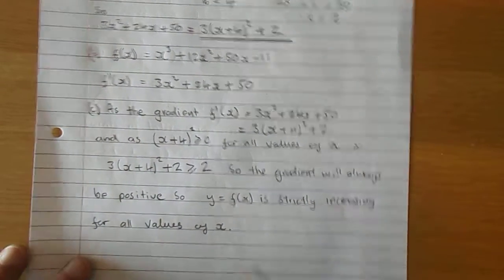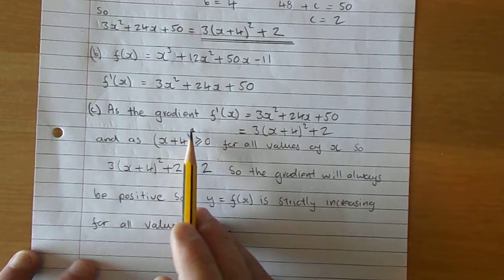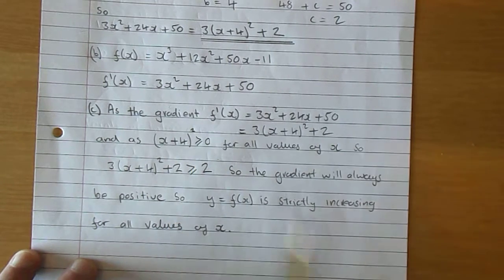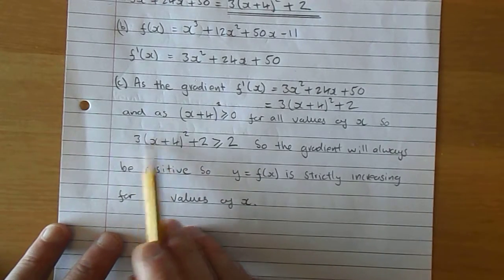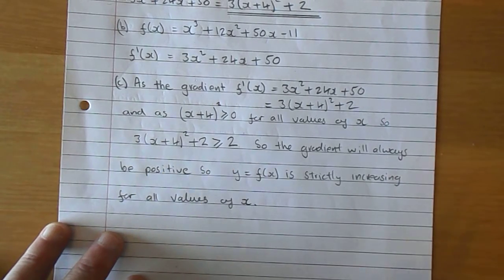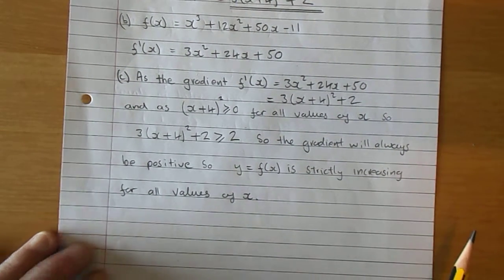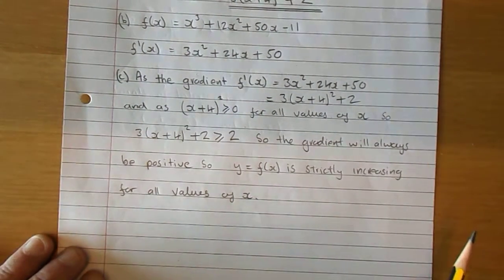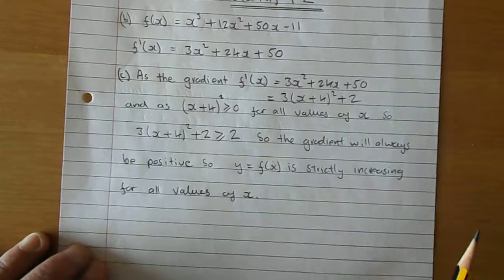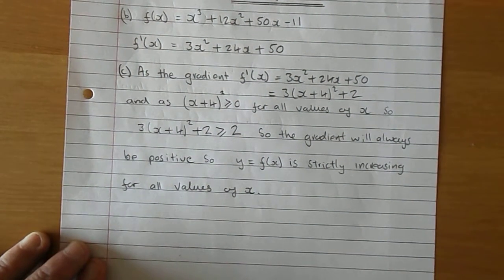So, how can I write this down? There we have it there. (x plus 4) squared is always greater than or equal to 0. Times it by 3 and add 2, it is always going to be greater than or equal to 2, which I mentioned earlier on. Okay, so there we go, that's how I've written that. So the gradient will always be positive, so it's strictly increasing for all values of x.